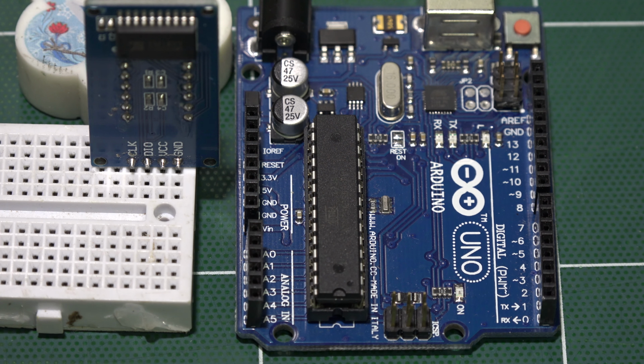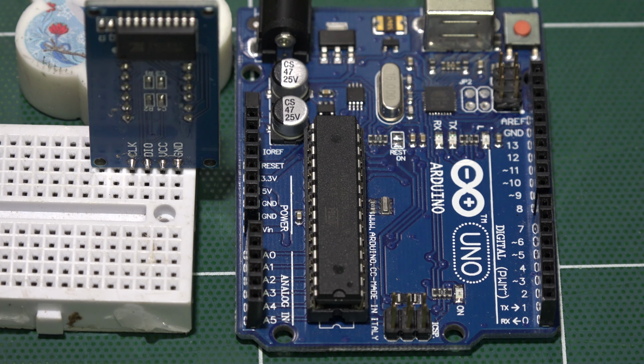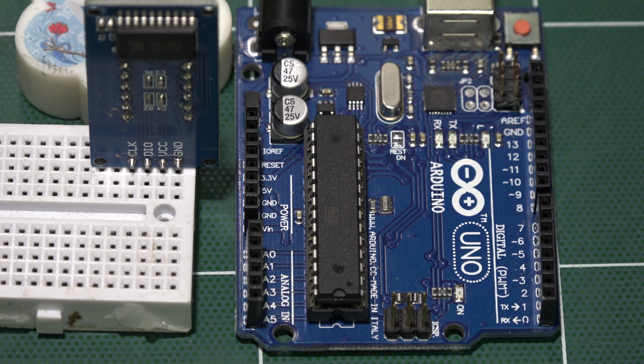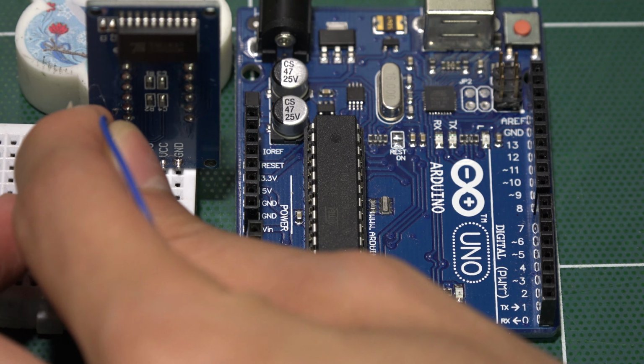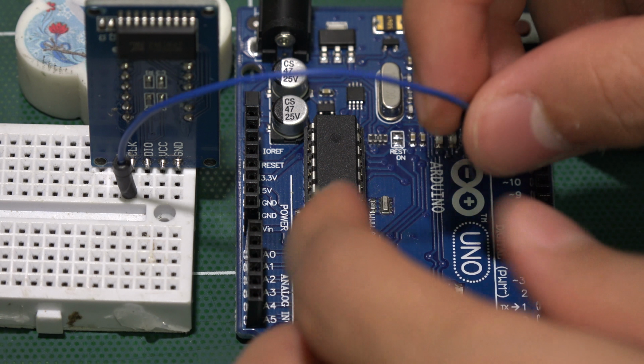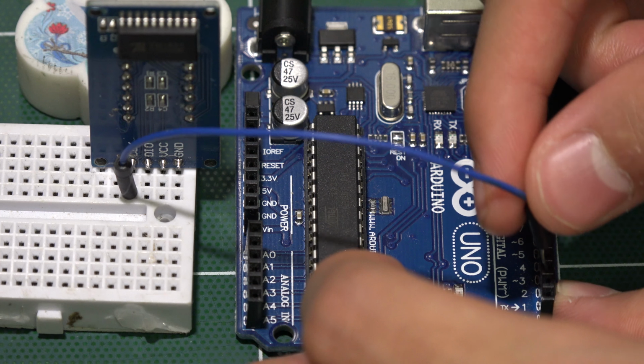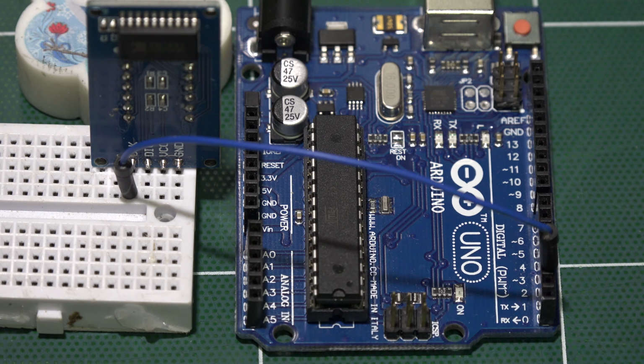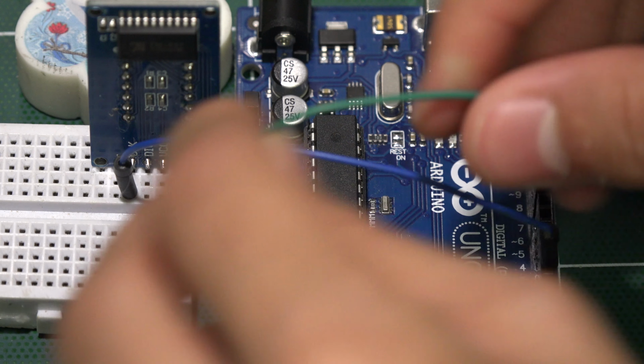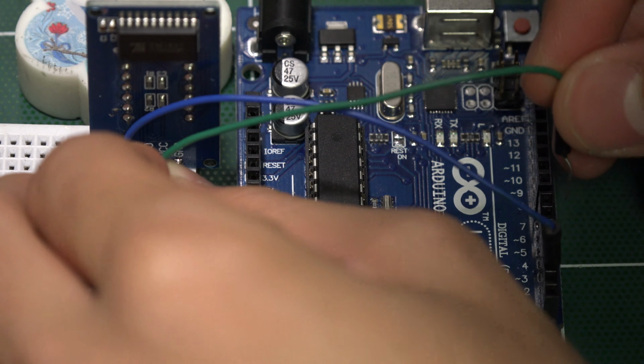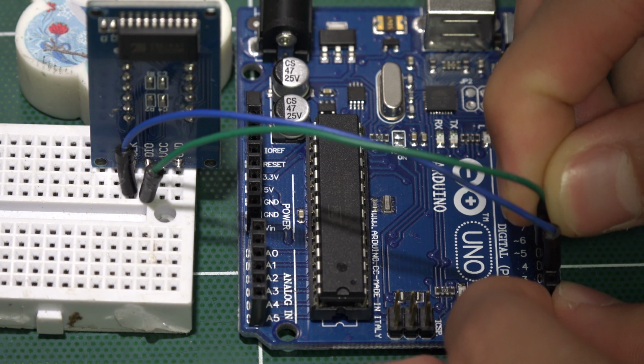There are 4 pins on this display. First there is the clock pin, and I will put it on number 2. And second, there is the data pin, and I will put this on number 3.